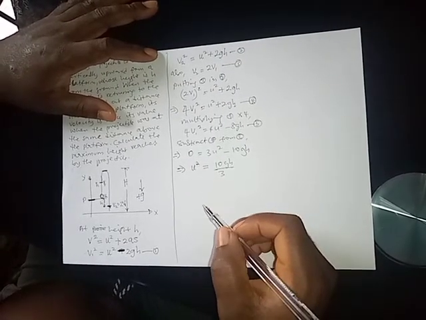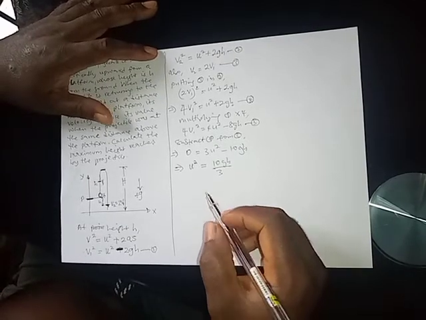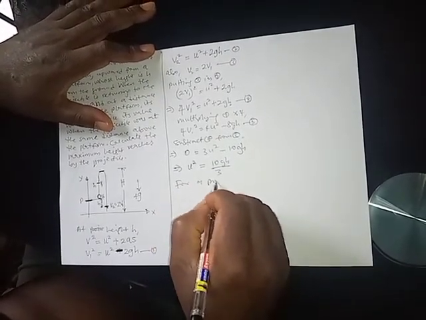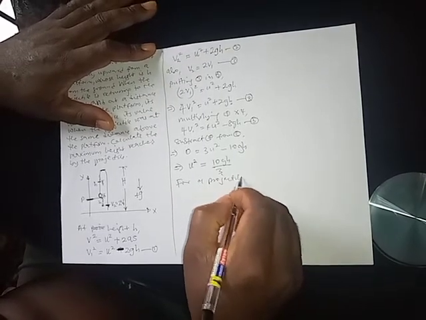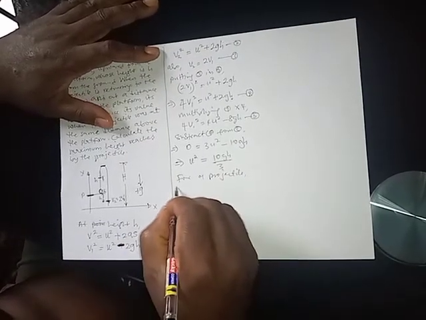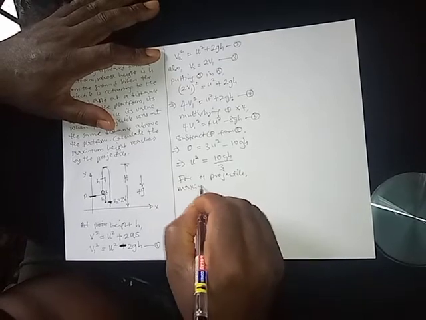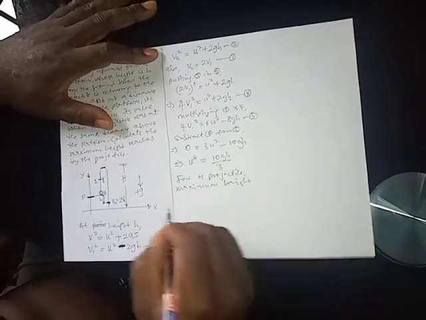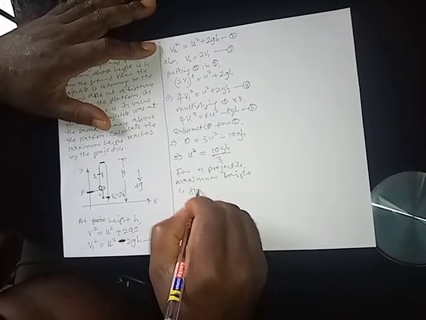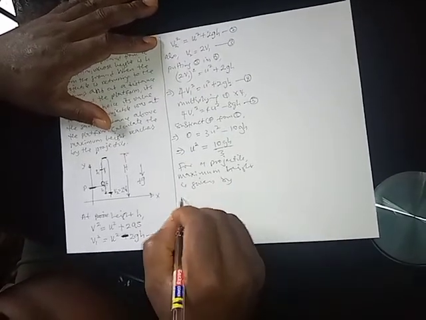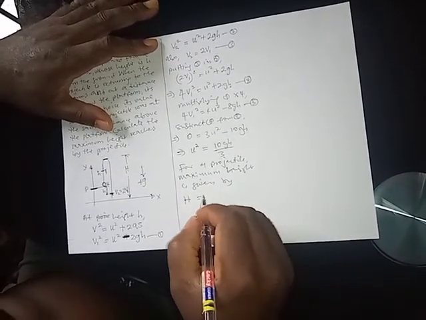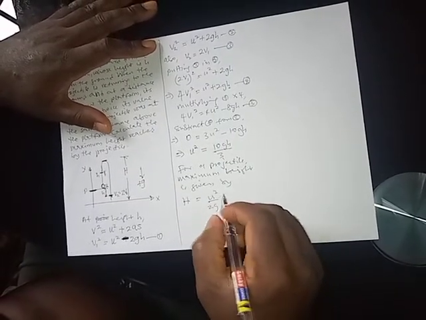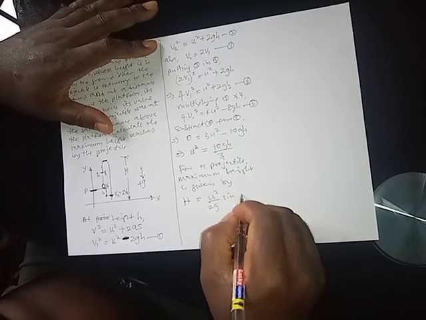Generally for a projectile, maximum height is given by h equals u squared over 2g, then multiplied by sine squared alpha.